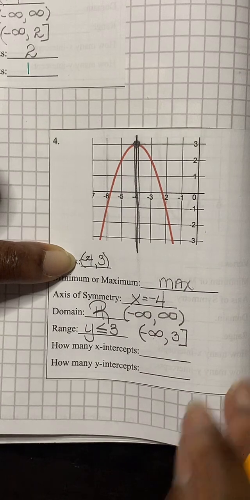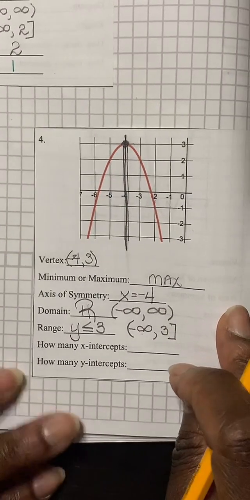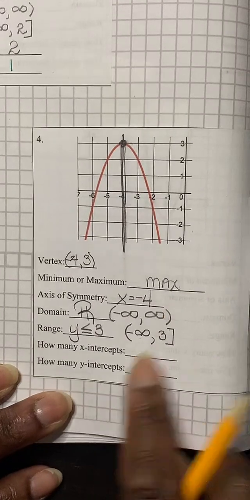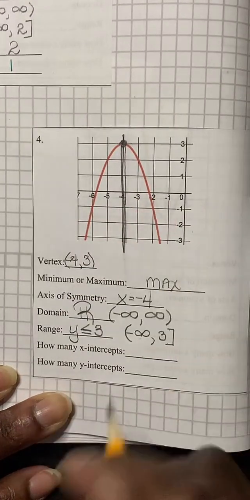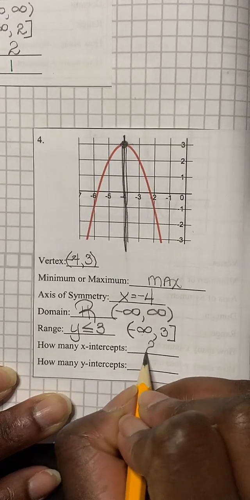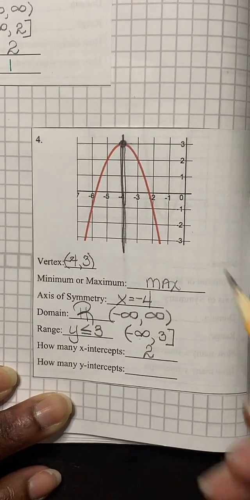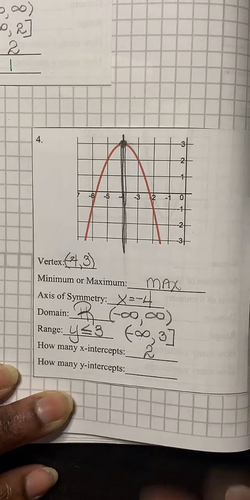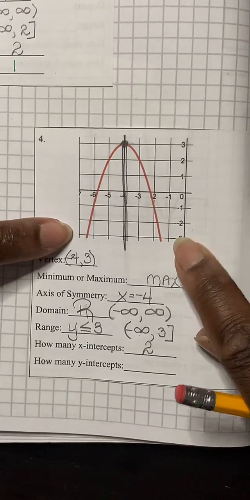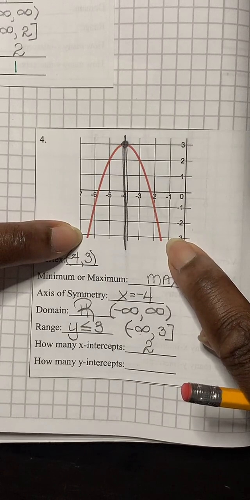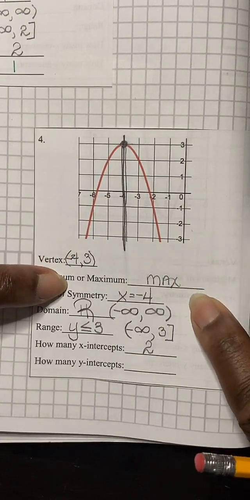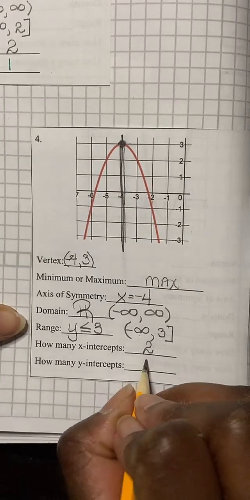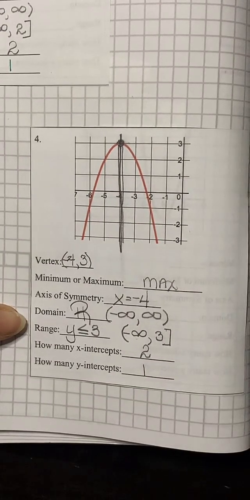All right. So now we have how many x-intercepts? How many places does it cross the x-axis? It crosses the x-axis in 2 spots. Okay, how many y-intercepts? Remember, we're only seeing a small section of this. So if it keeps going, it keeps growing, it keeps growing, it keeps growing. So there will be 1 y-intercept.